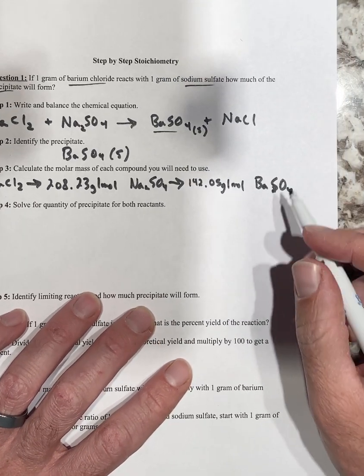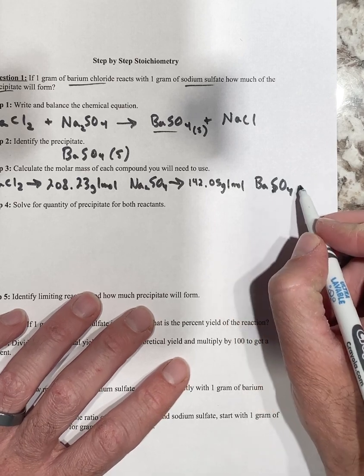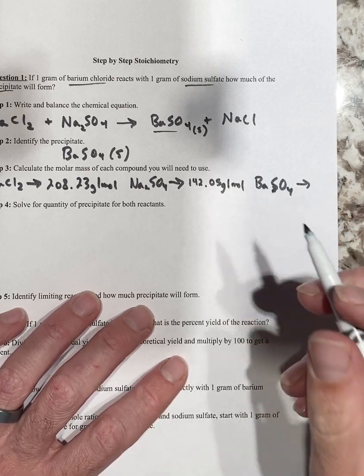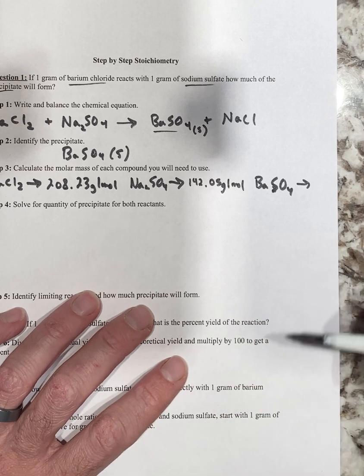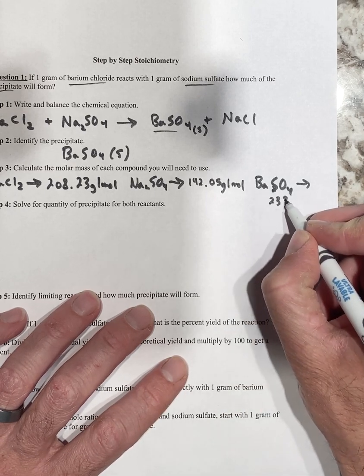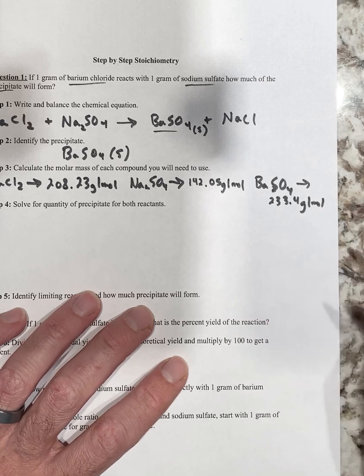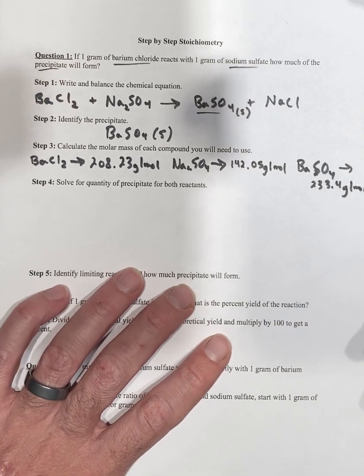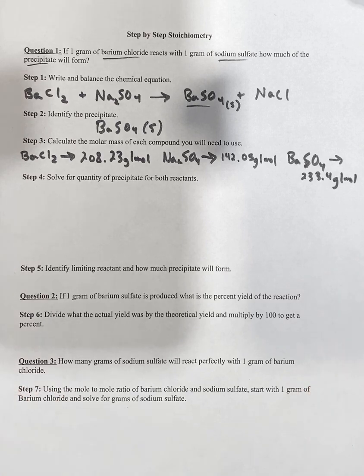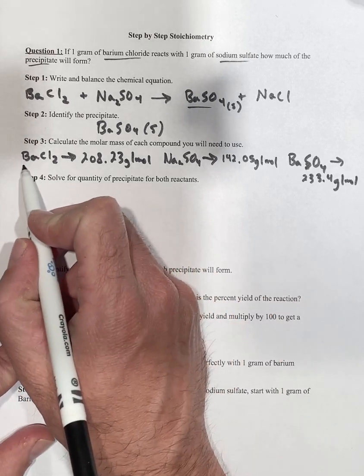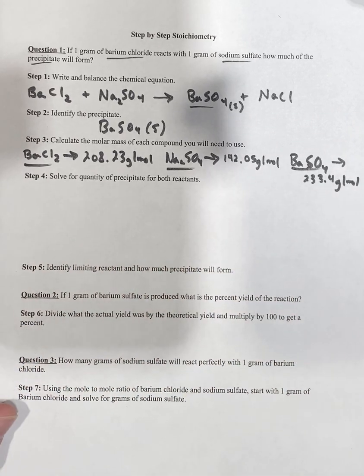And the very last one, barium sulfate, BaSO4. I'm going to have to write this below here. BaSO4, when you add all those, the barium, the sulfur, and the 4 oxygen, you're going to get something around 233.4 grams per mole. All right, so now we have the molar mass of all 3 of those: barium chloride, sodium sulfate, barium sulfate.